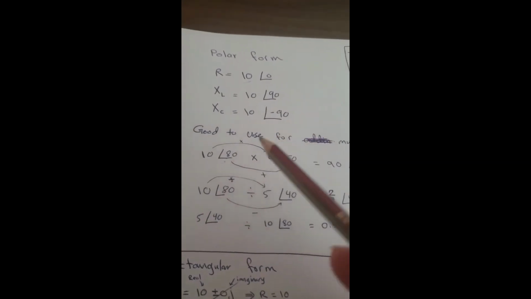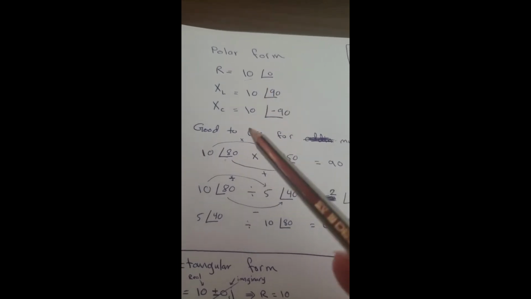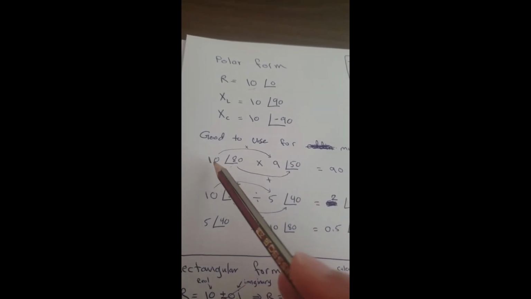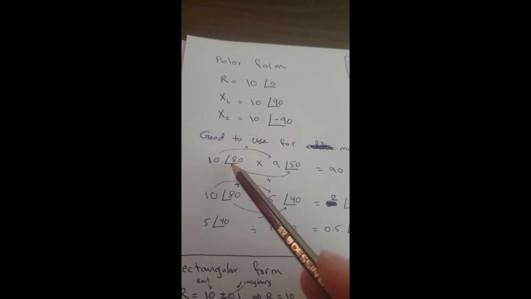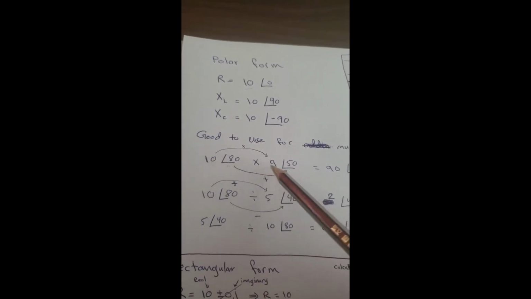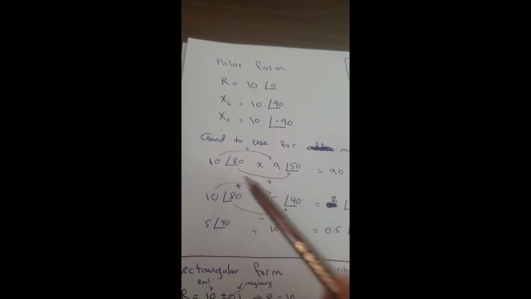Now, the polar form is best used for multiplication and division. If you multiply 10, angle is 80, with 9, angle is 50, multiply this number by this number and add the angles together, so the total will be 90, angle 130. And the same for the division. You have to divide this number by this number and you subtract the angles together.